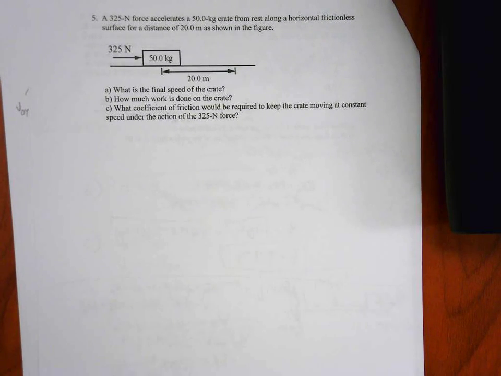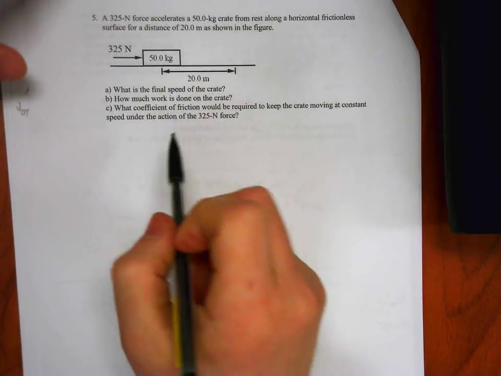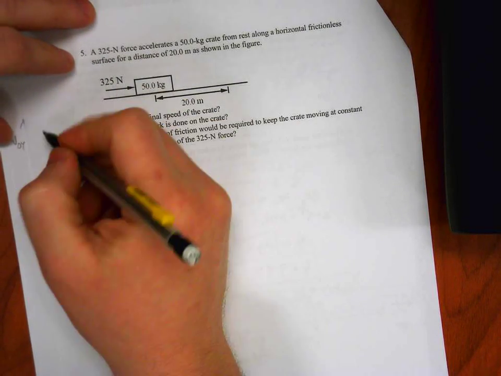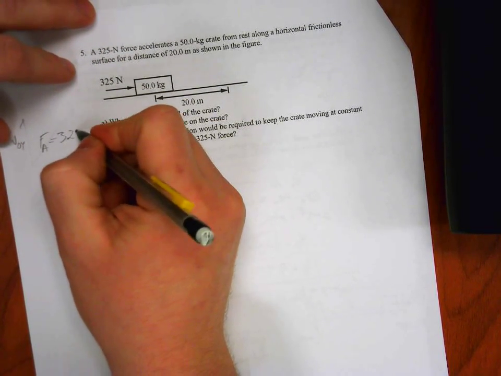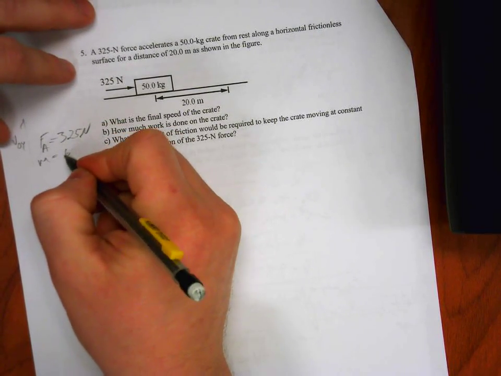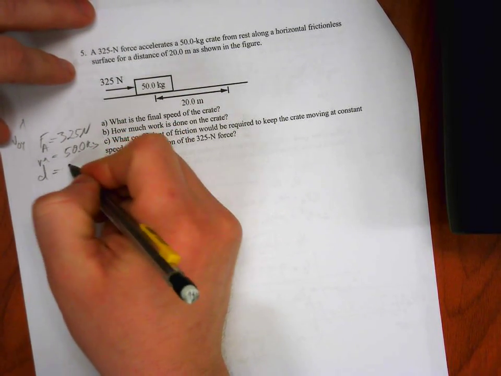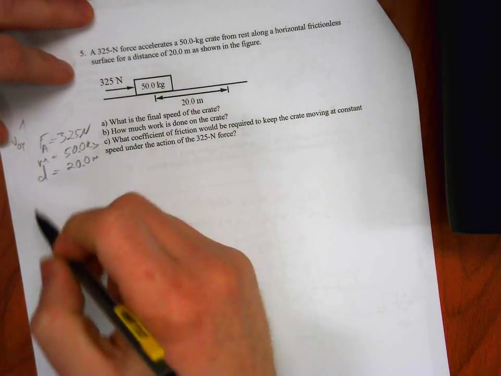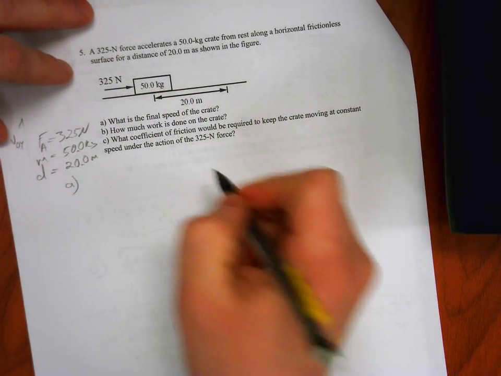Okay. We have here a 325 Newton force that accelerates a 50 kilogram crate from rest along a horizontal frictionless surface for a distance of 20 meters as shown in the figure. What is the final speed of the crate? Well, this is very similar to the problem we just worked. So force applied equals 325 newtons, mass of the crate equals 50.0 kilograms, and the displacement equals 20.0 meters. Part A says, what's the final speed of the crate?